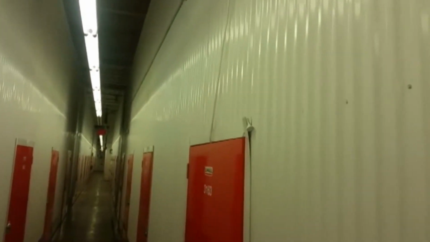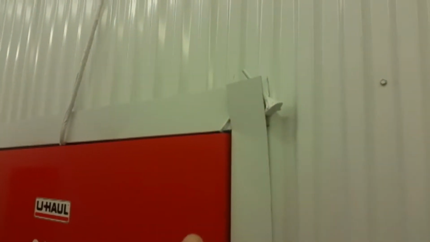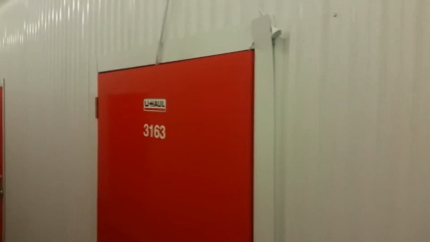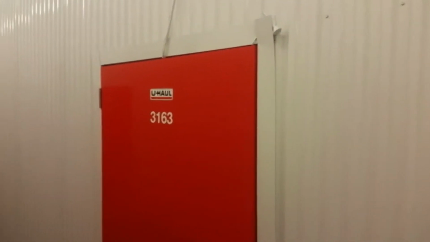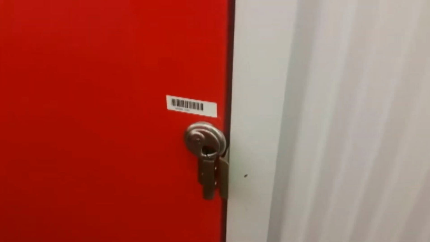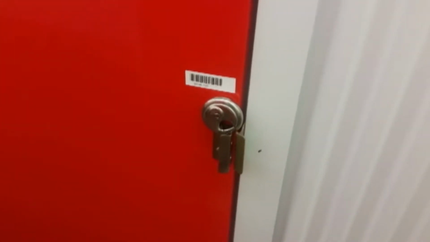So this is my unit here, and at the top of the unit you can see I have an antenna, and that's so I can get a cell signal inside the unit itself, because once you close the door it drops all signal. I have a lock which I've magnetized onto the door so it looks like it's locked even when it's not. And then when I actually do want to lock it, I can just use this lock or use another one down here and leave that one there.